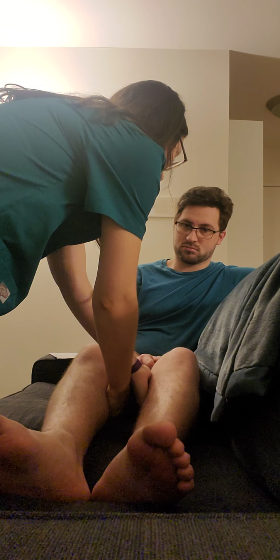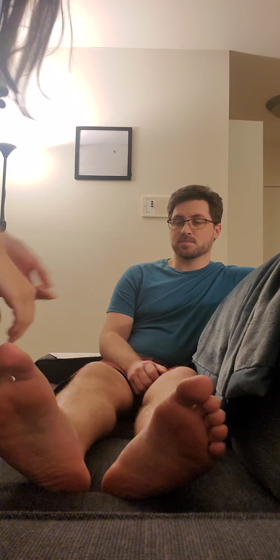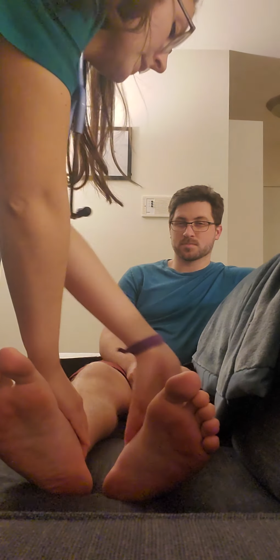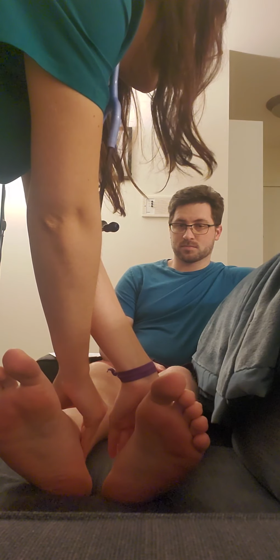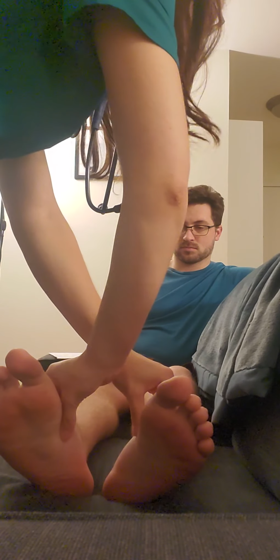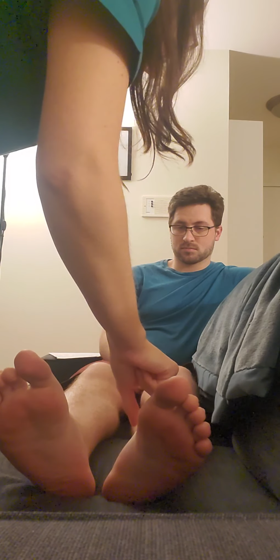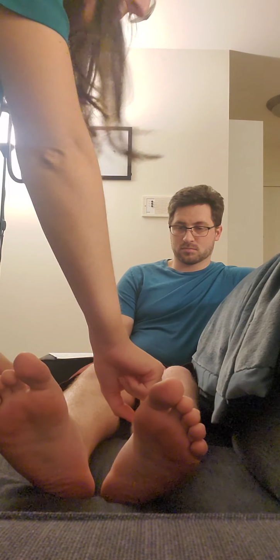Those are 2+. Then I will palpate his posterior tibial pulse. Again, 2+. And then his dorsalis pedis pulse. Again, these are 2+.